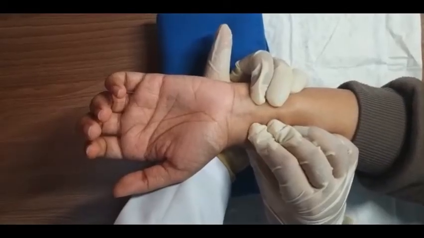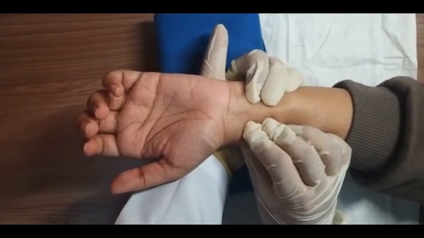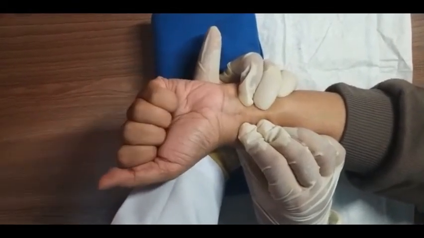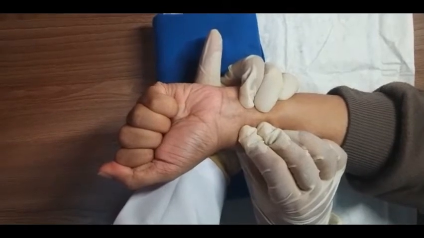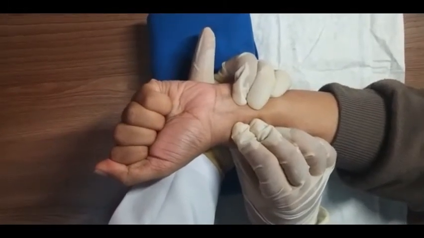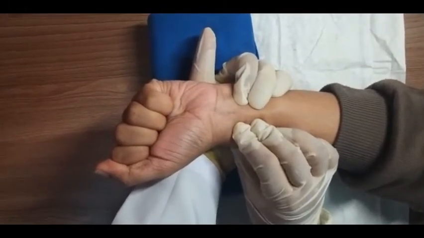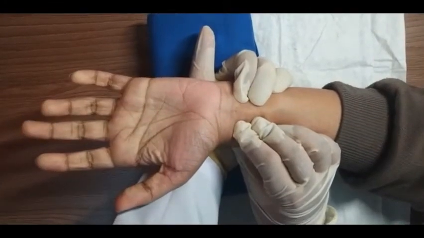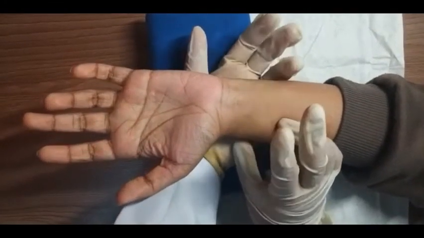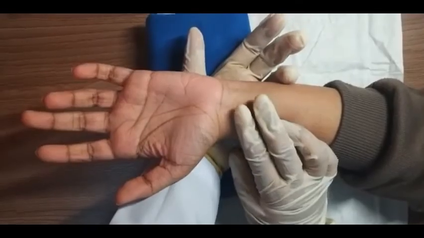Compress the ulnar and radial artery. Have the patient clench their fist. Remove compression from the ulnar and radial artery and have the patient open their fist. The hand appears lighter in color, release, and then observe the blood flow return.